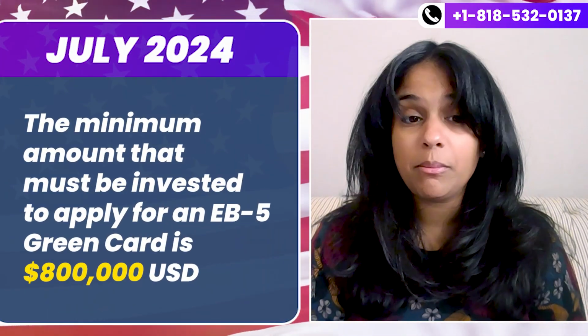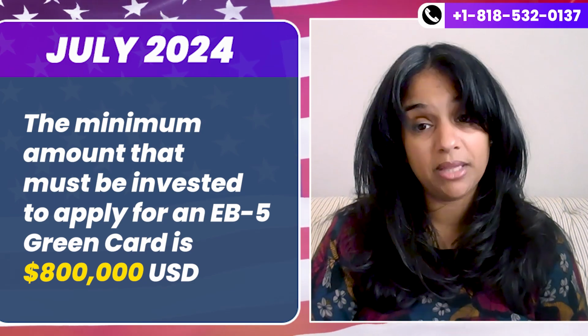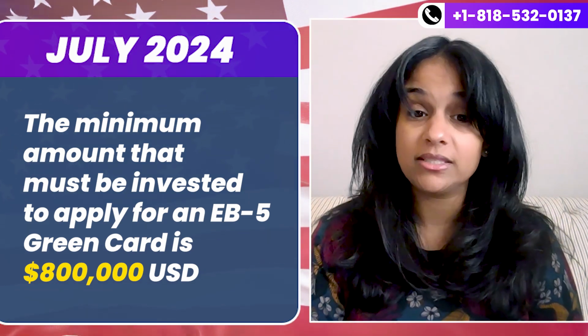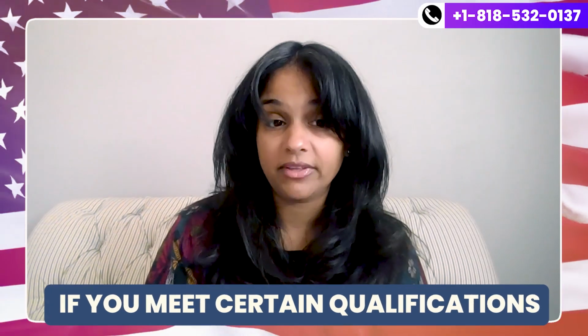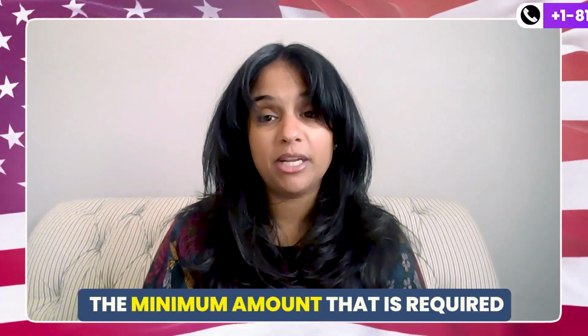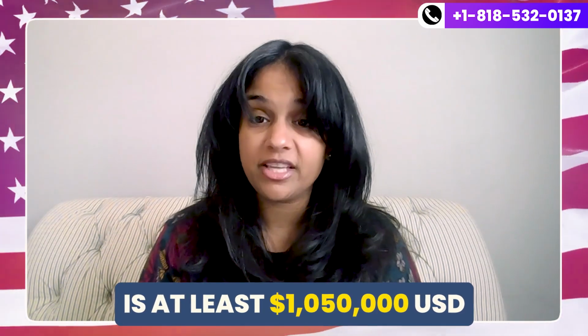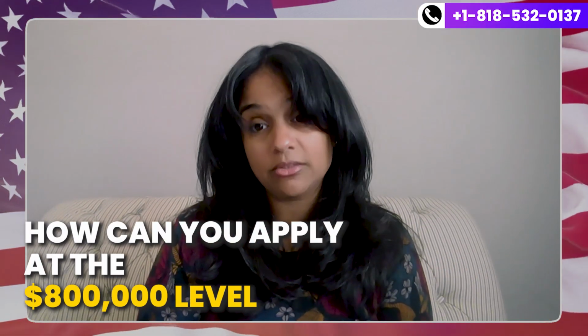So as of now, July 2024, the minimum amount that must be invested to apply for an EB5 green card is $800,000 US if you meet certain qualifications. Otherwise, the minimum amount that is required is at least $1,050,000 US. Now, most people are going to want to know, how can you apply at the $800,000 level?